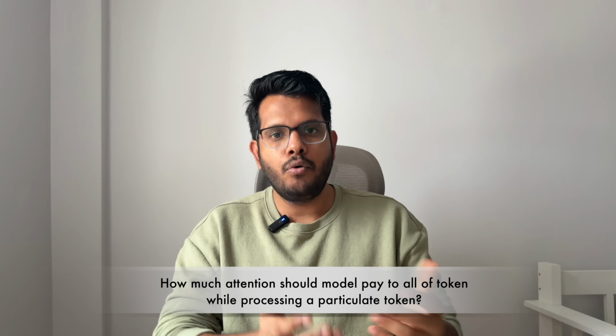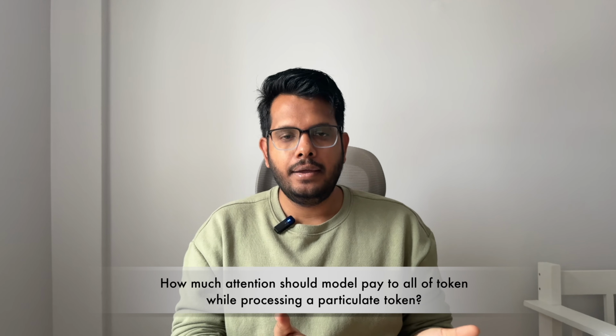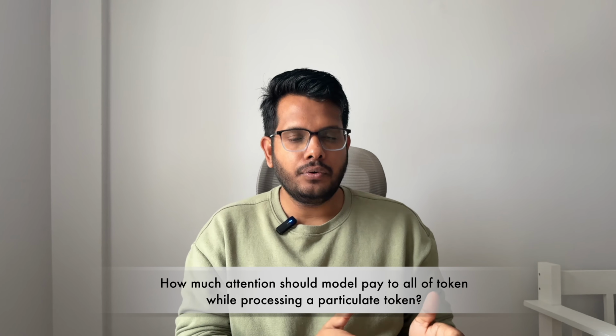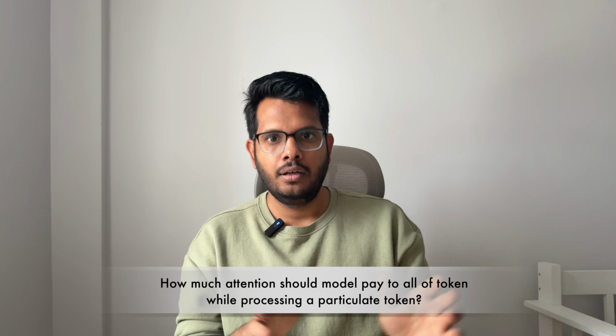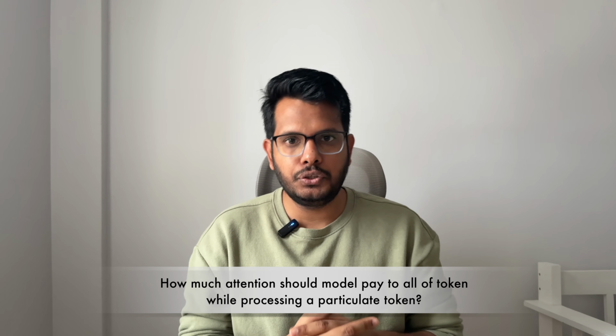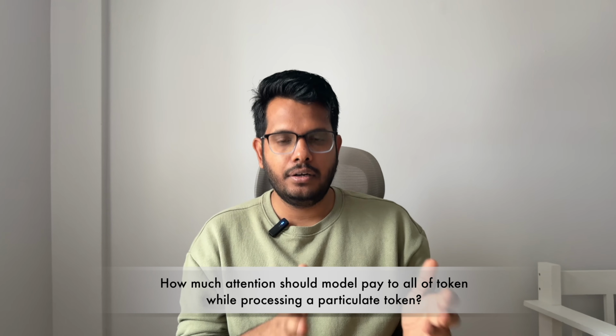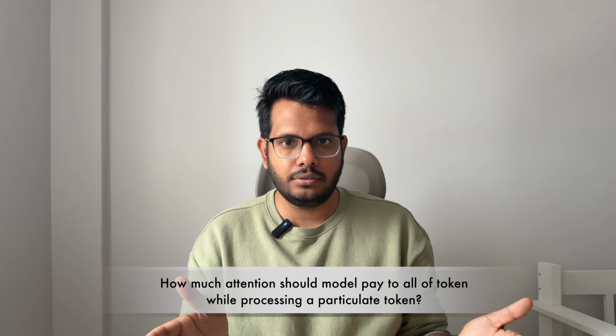So what is scaled dot-product attention? And before that, why do we need it? What answer does it give? Basically it answers a particular and important question: how much attention should the model pay to all of the tokens while processing a particular token? And this is done by calculating a matrix, which is called the attention matrix.